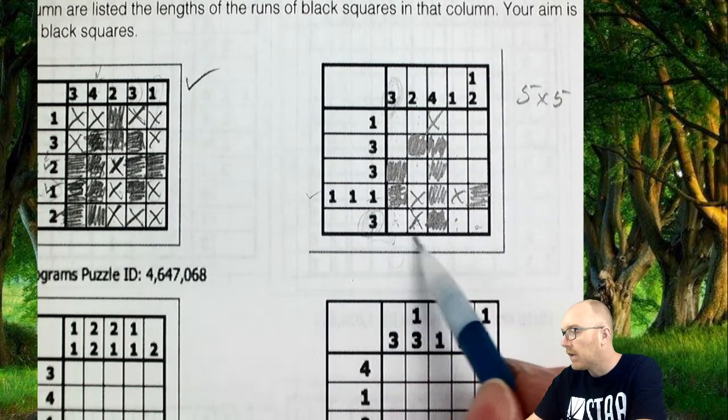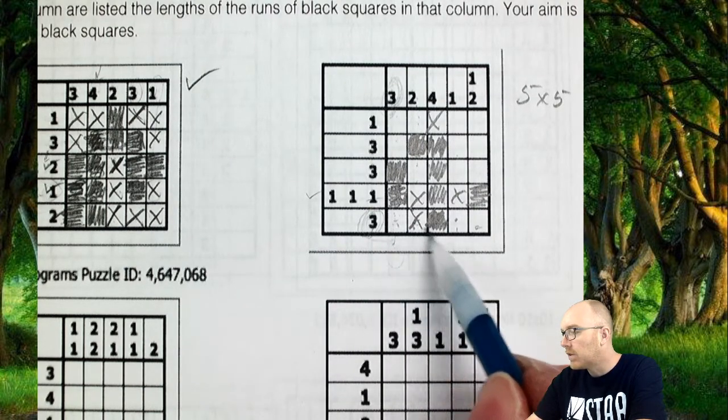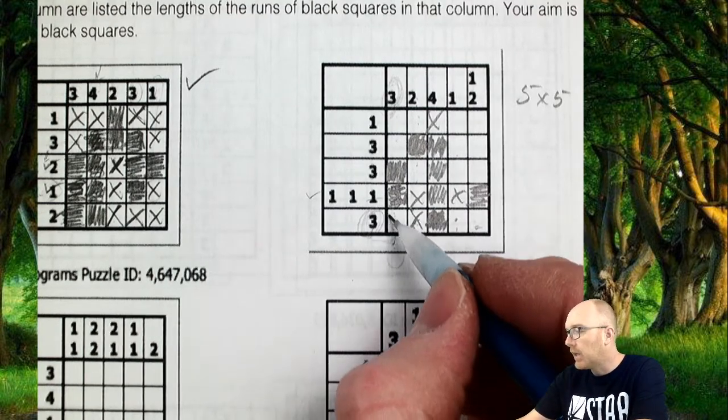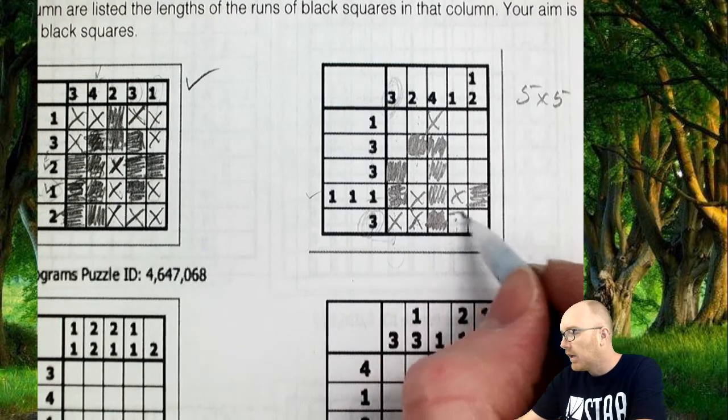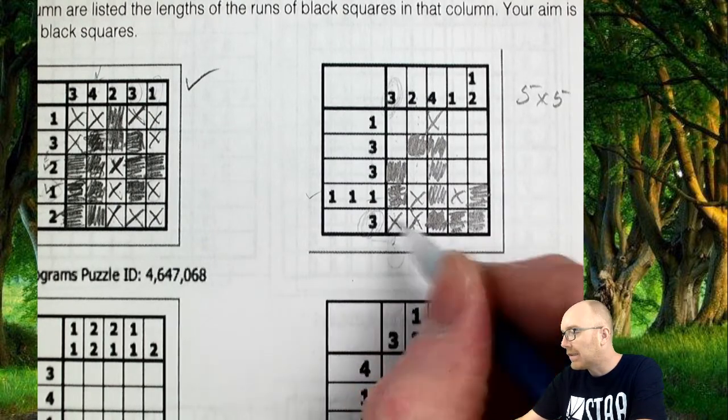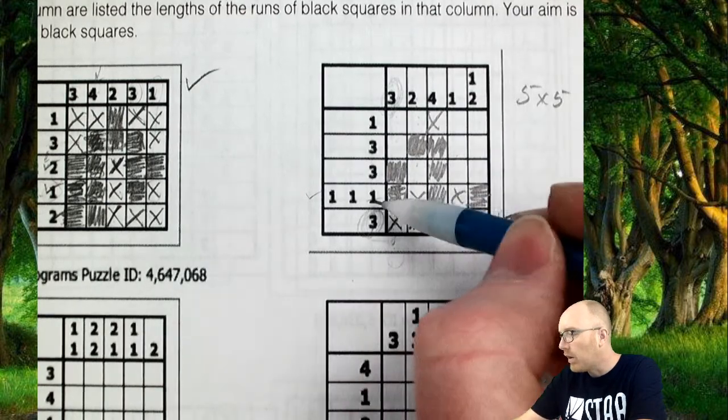3 horizontally. Could we put one of those boxes here horizontally? No. Yeah, I heard you loud and clear. So this is going to be X because it can't fit. Then this is going to be shaded, and this is going to be shaded because our 3 is done. All right, these ones are done.